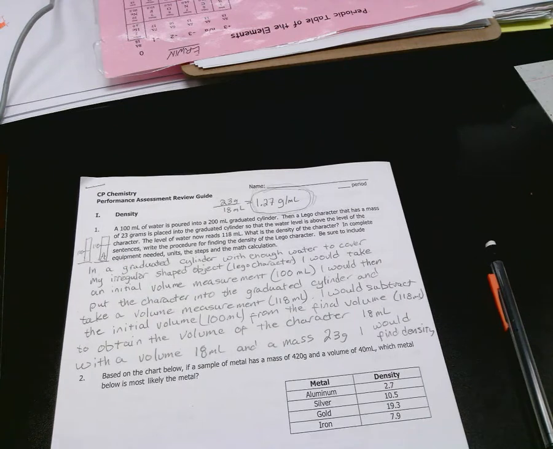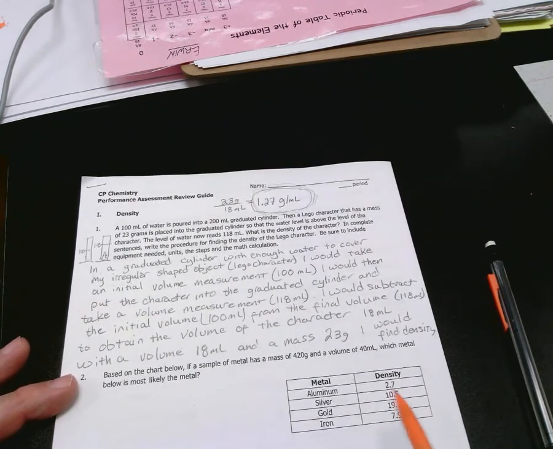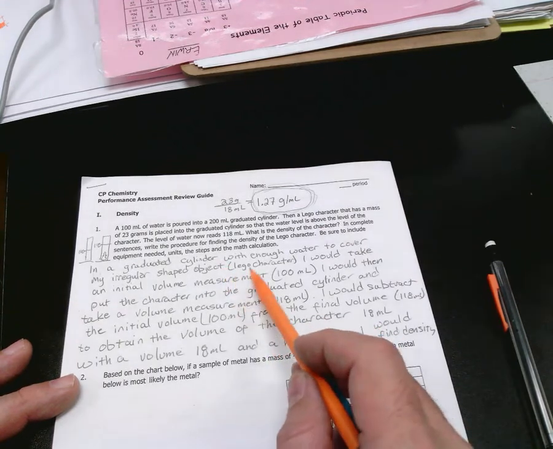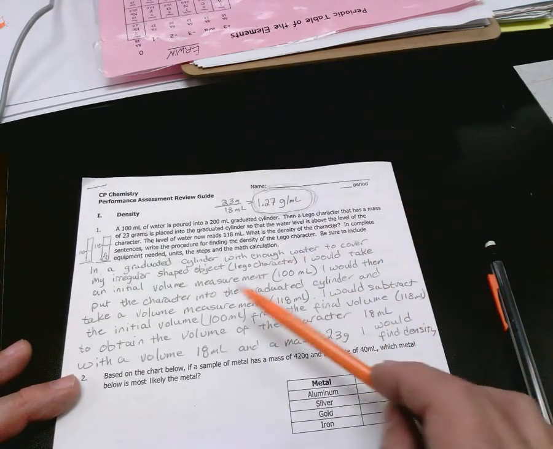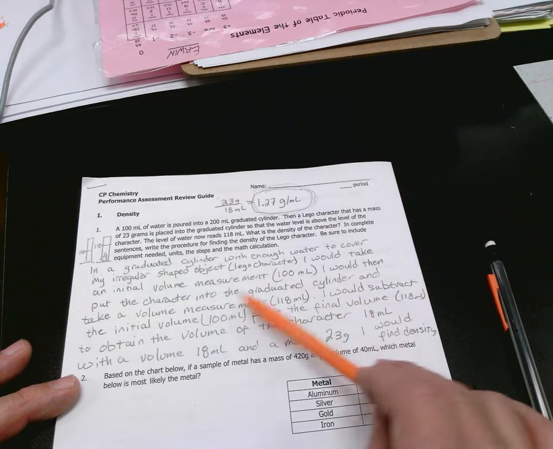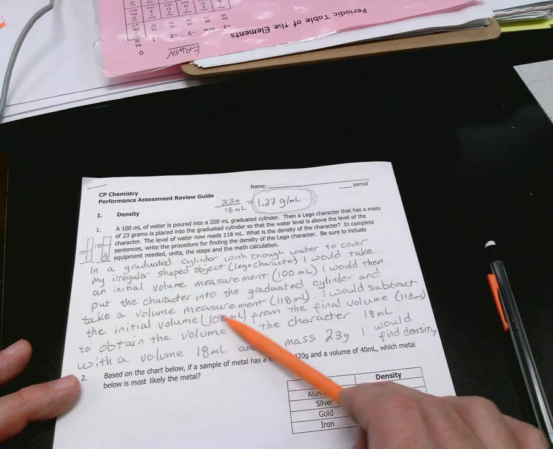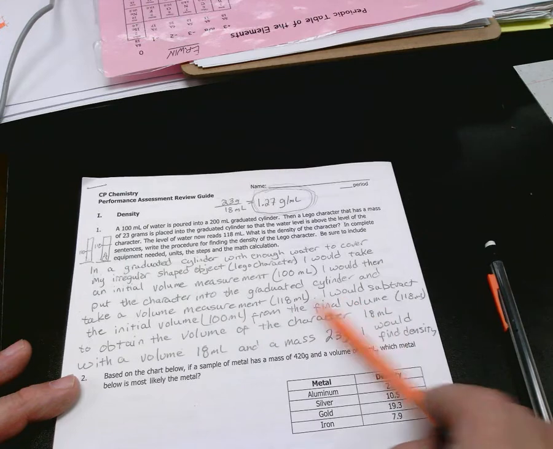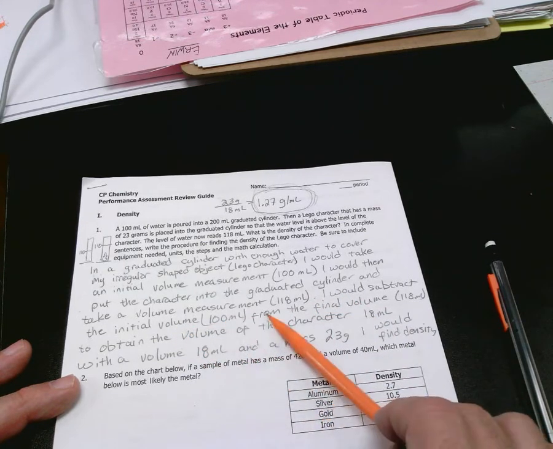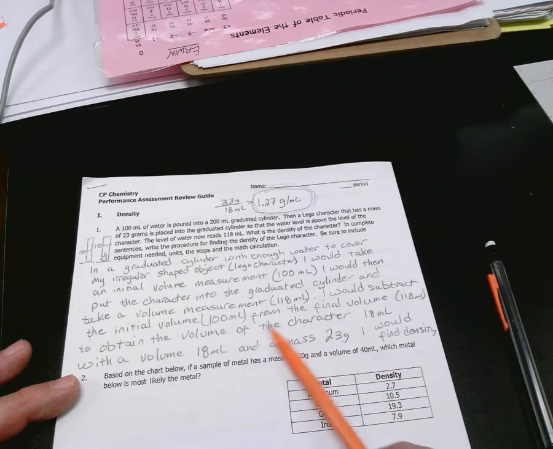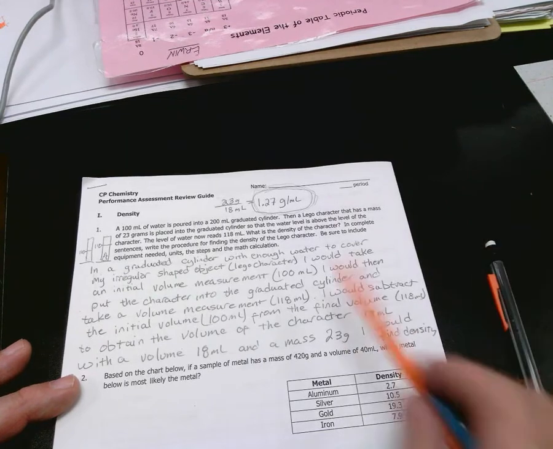Okay, so I wrote all that out. Hopefully you can see and read that. I guess I will read it. In a graduated cylinder with enough water to cover my irregular shaped object, the Lego character, I would take an initial volume measurement, 100 milliliters. I would then put the character into the graduated cylinder and take a volume measurement, 118 milliliters. I would subtract the initial volume, 100, from the final volume, 118, to obtain the volume of the character, 18 milliliters. With a volume of 18 milliliters and a mass of 23 grams, I would then calculate density. That's pretty much all you're doing for this.